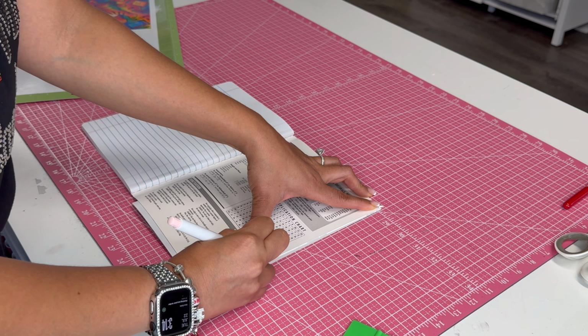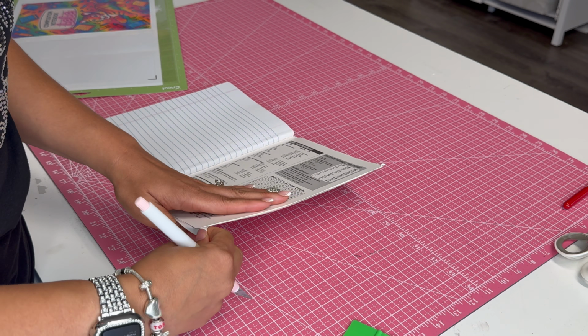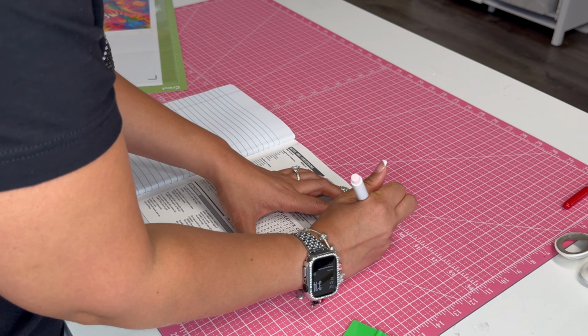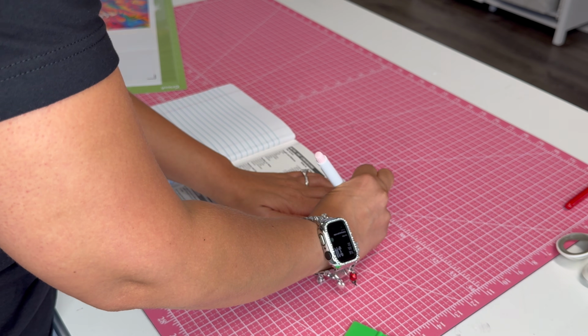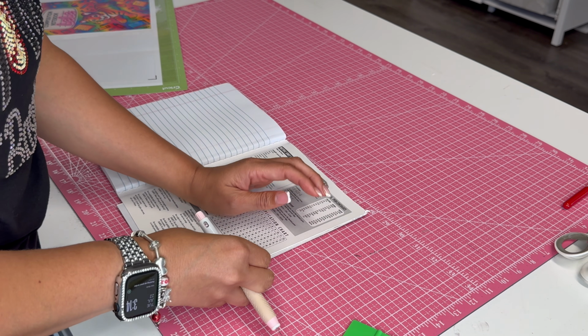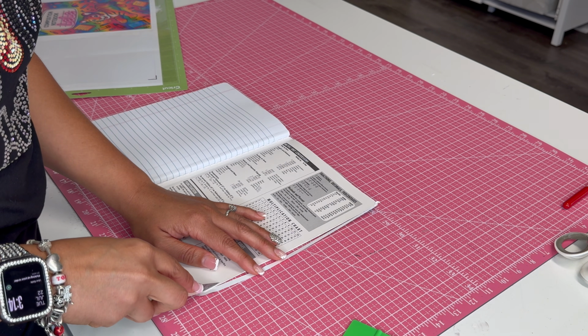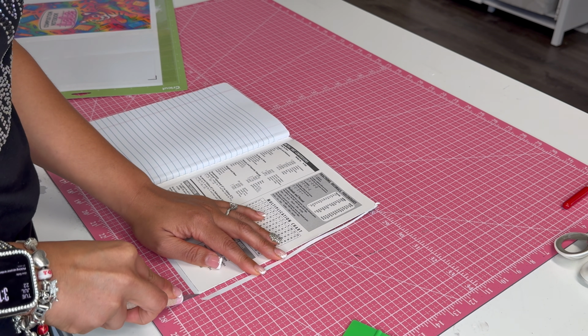If it's just a teeny tiny little lip, sometimes what I'll do is just fold it over. My X-Acto knife is not all that sharp. I need a new one, or I need to switch out the blade. There we go.